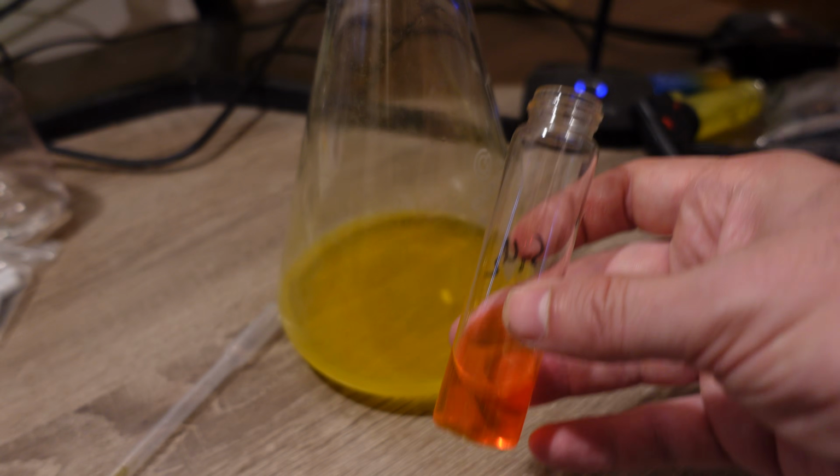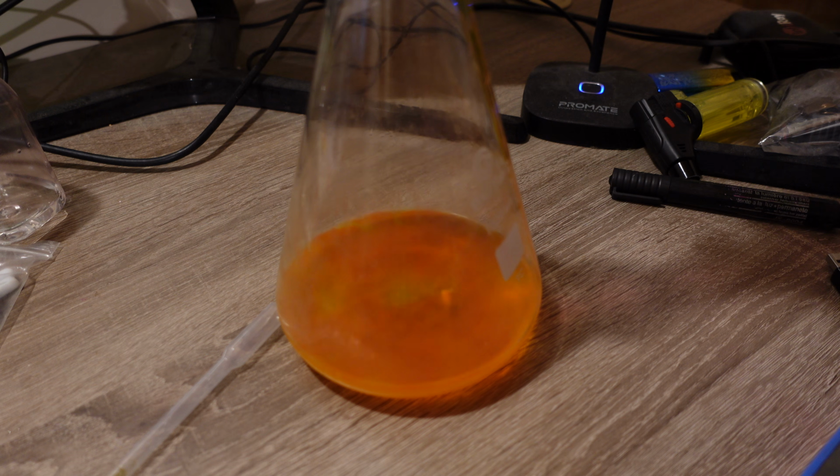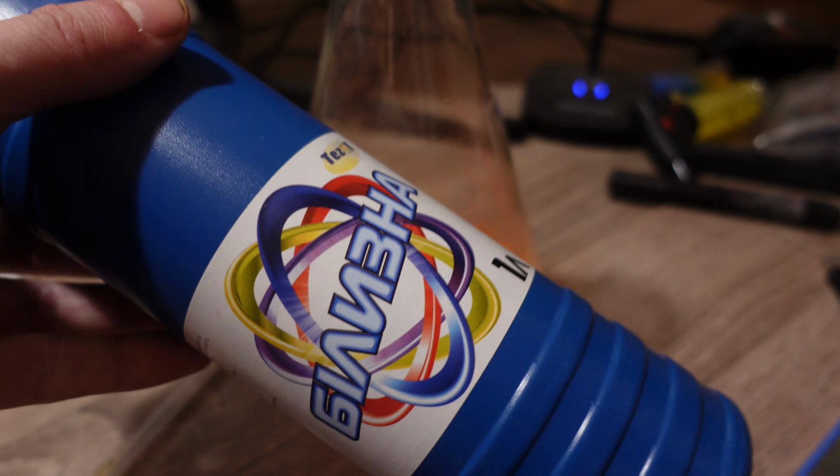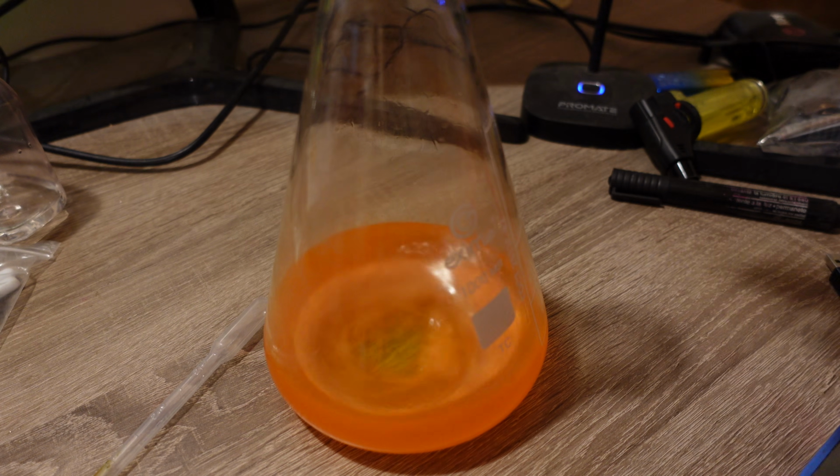To neutralize the dye after the reaction, you can pour an excess of bleach into the reaction mixture and wait until the red color of the fluorescent dye disappears. After that, the mixture can be safely poured down the drain.